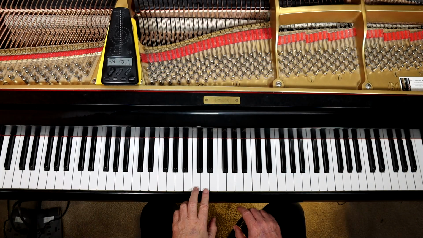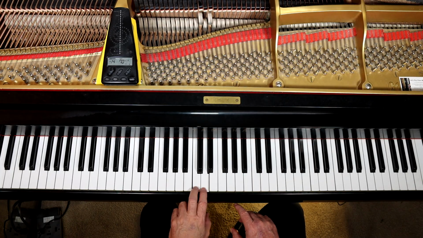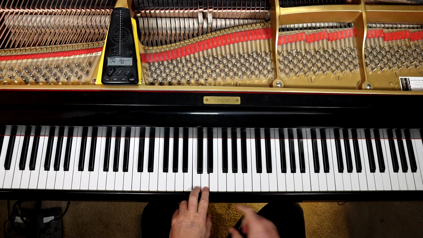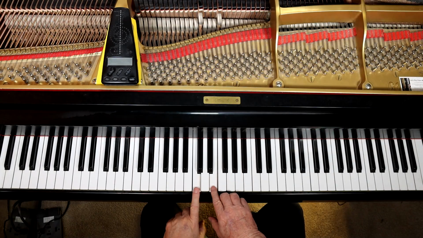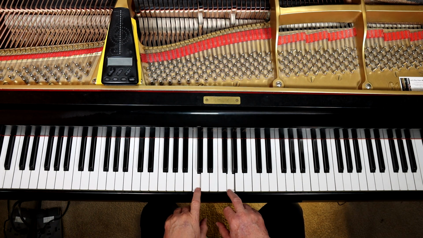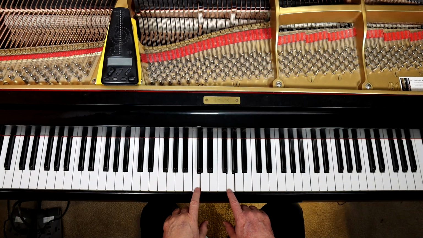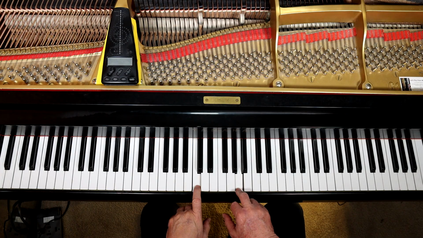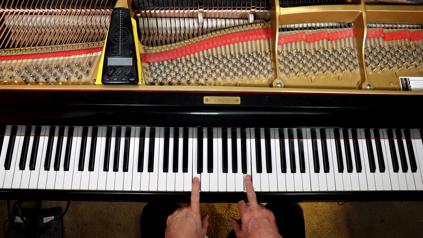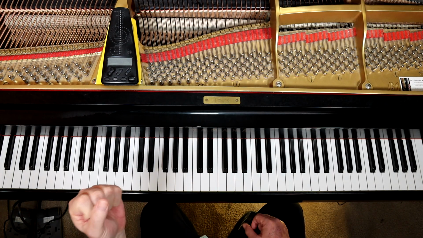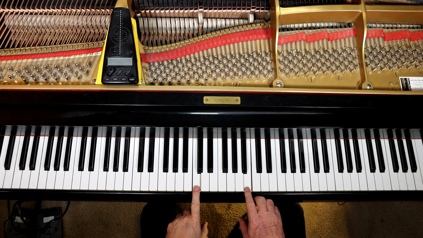Because I can go a second. And that's tension, that's edginess. And a third, that sounds a little better. Fourth is okay, sort of. A fifth sounds okay, it's just empty. It wants something else. Sixth is okay. A seventh, that's back to edgy again. And then an eighth, that's an octave.